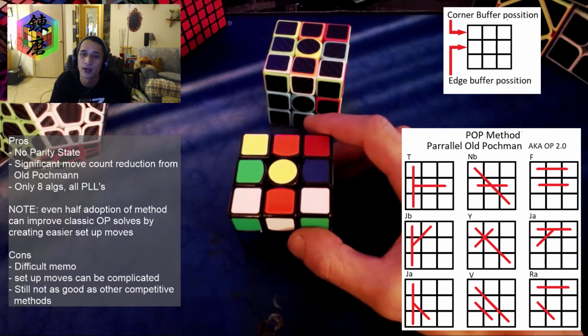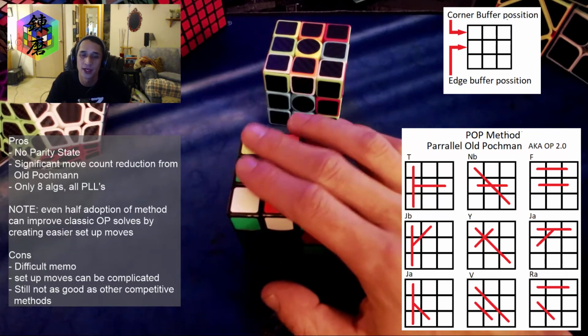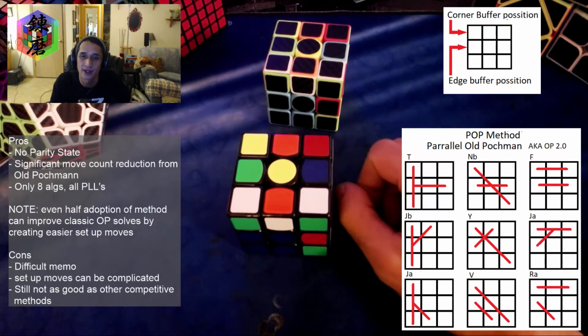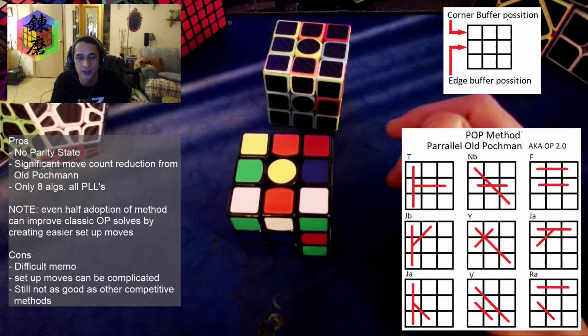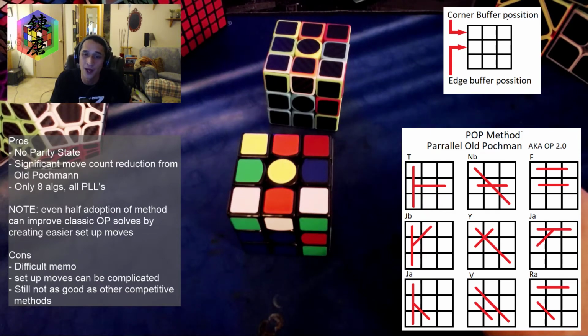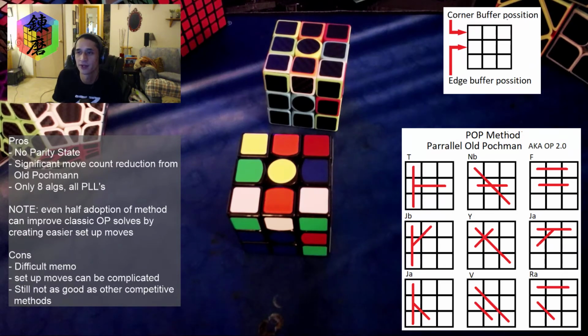Well, since you're doing both the corners and the edges at the same time, even if there's an odd number of cases for your edges and then for your corners as well, you will always, by the time you are finished with your corners, end with an even number of cycles afterwards, eliminating the need for a parity algorithm.